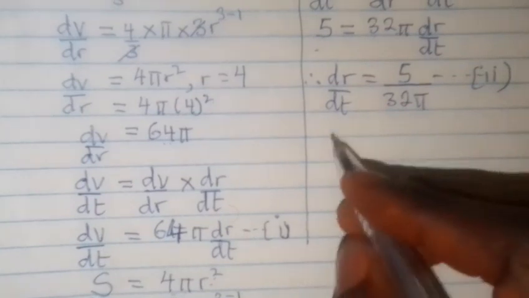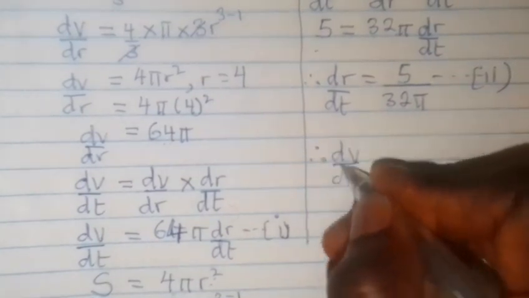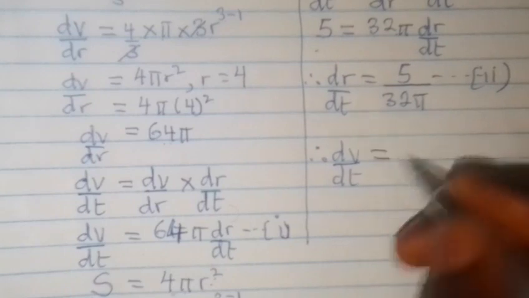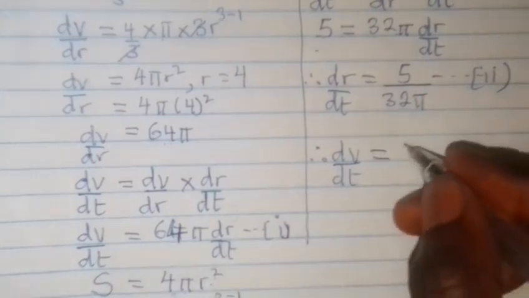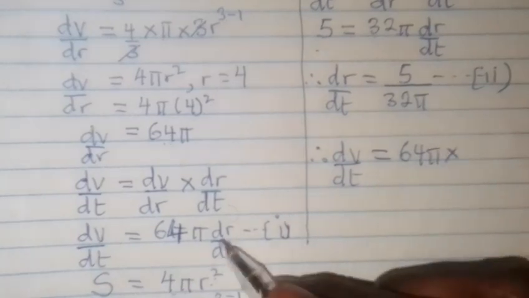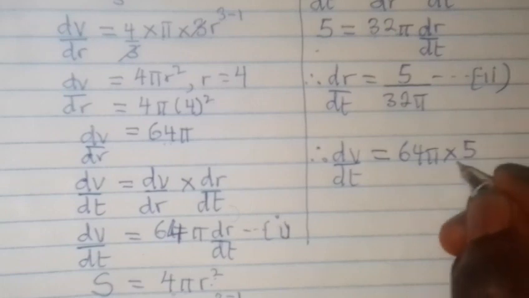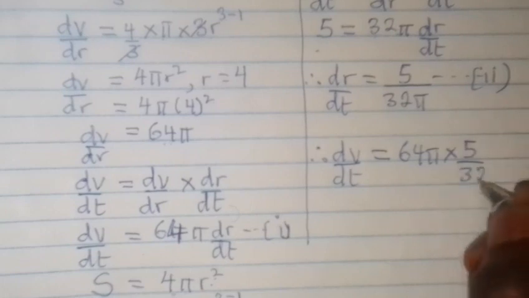So we can say therefore our dV dt would become 64 pi multiplied by the value for dr dt, which is 5 upon 32 pi.